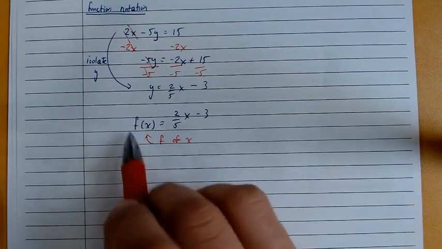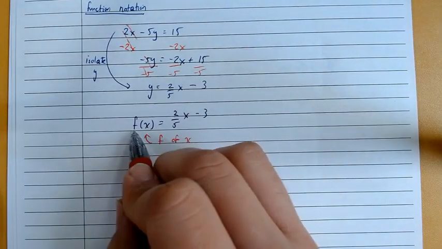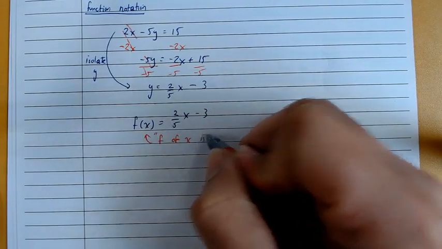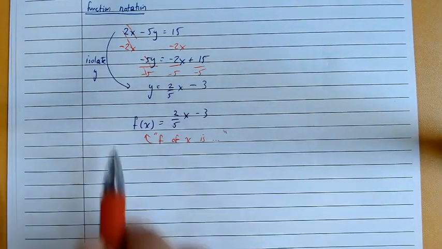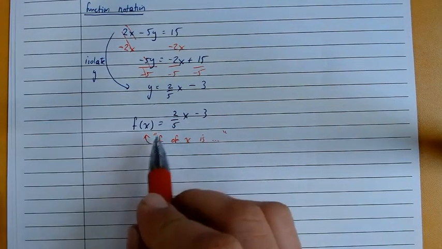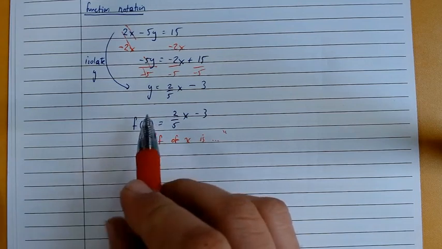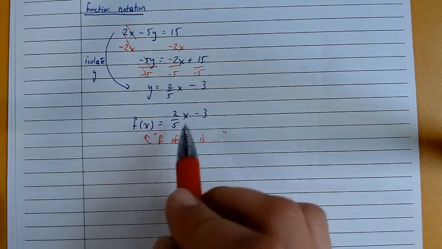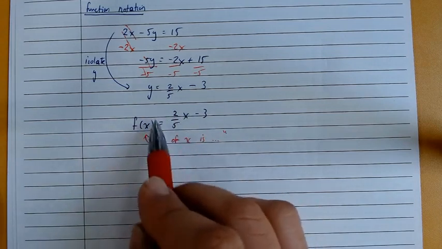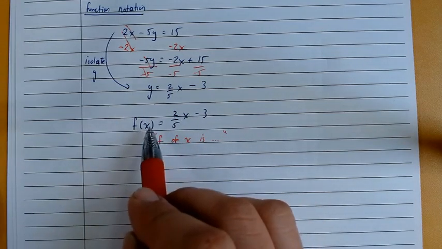But you can use any label you like. The way this is read is f of x is all that stuff. F of x is 2/5 x minus 3. What this does is it highlights the fact that there is no y variable on its own. x is a variable, but once we know what x is, that determines what this is going to be.